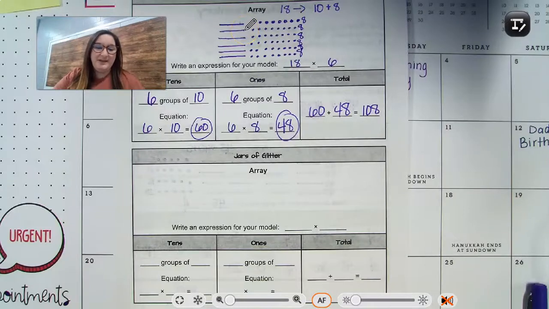Hey guys, so it is math time and we are going to finish working on multiplying a two-digit number by a one-digit number, and we are doing that by using arrays. What we talked about yesterday was, in order to do this, we have to know by looking at a number how many tens and ones it has, pulling that apart to model that number, and then making an array with tens and ones.